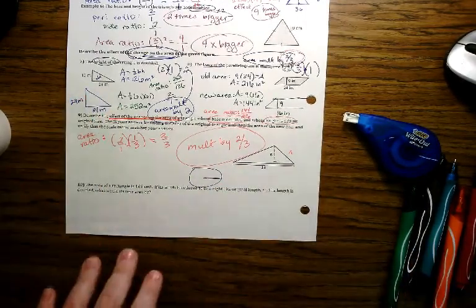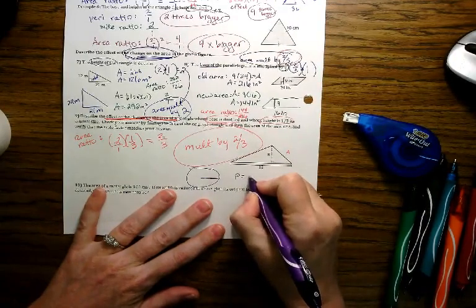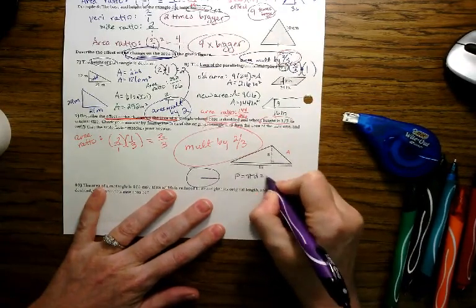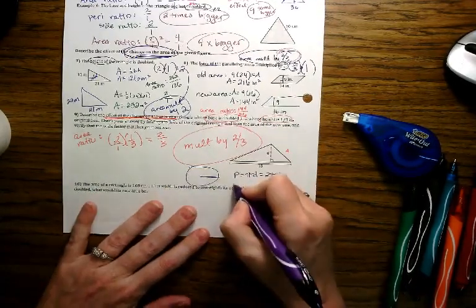Pi times the diameter. Perimeter is pi times diameter, which is also 2 pi r, if you want to break it up that way. What is area of a circle? Pi r squared.